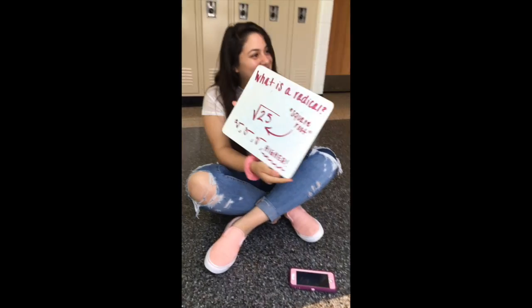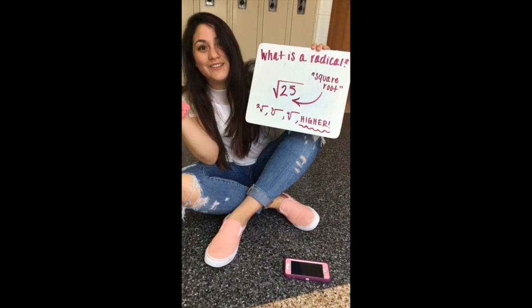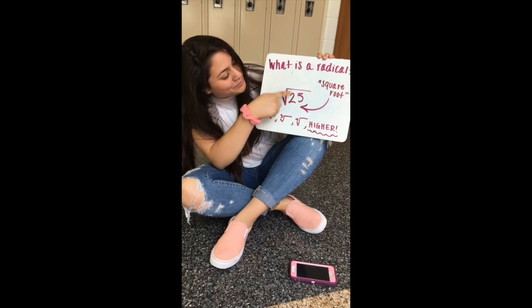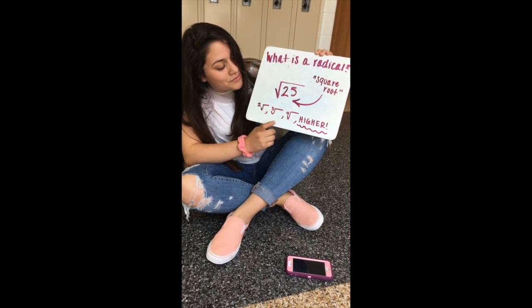What's a radical anyway? Funny that you ask. Radical is the formal word for what we call square root, which is that symbol. And you can find the square root, the cubed root, the fourth root, and higher.